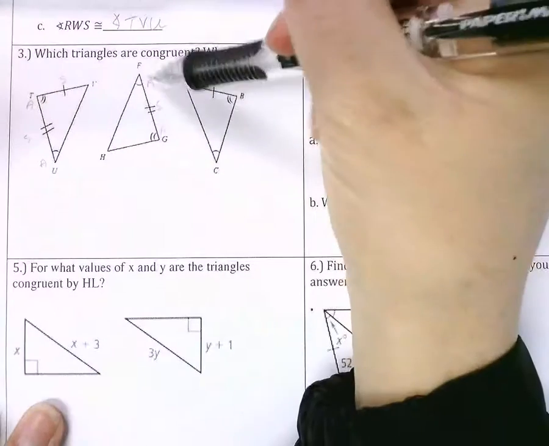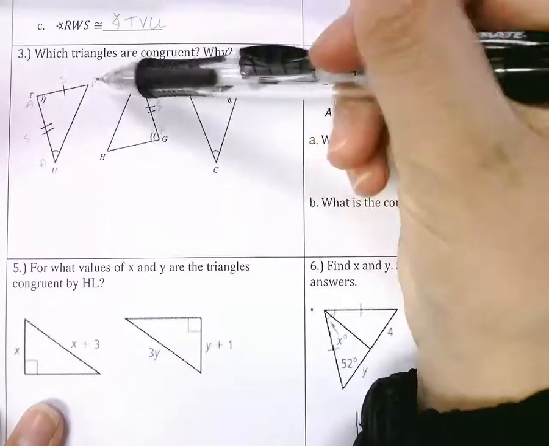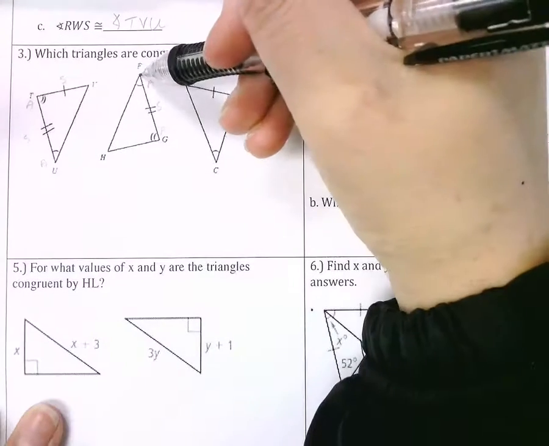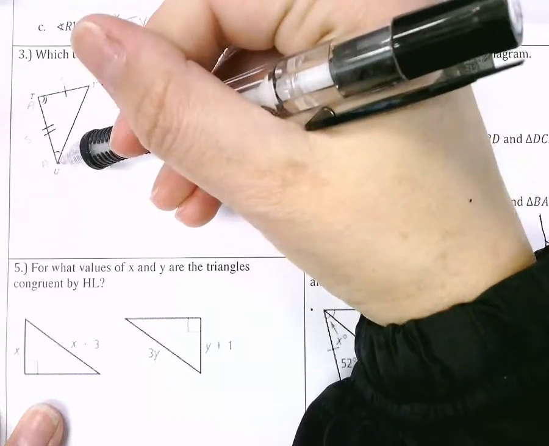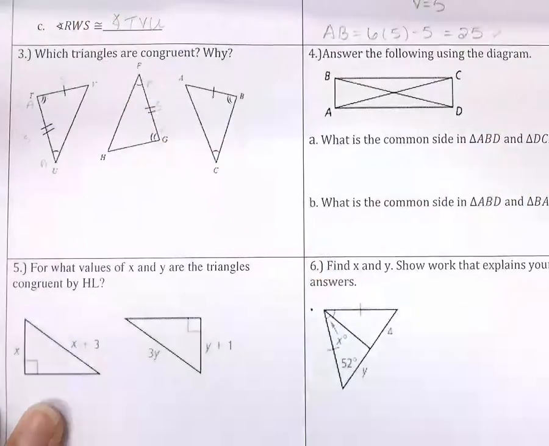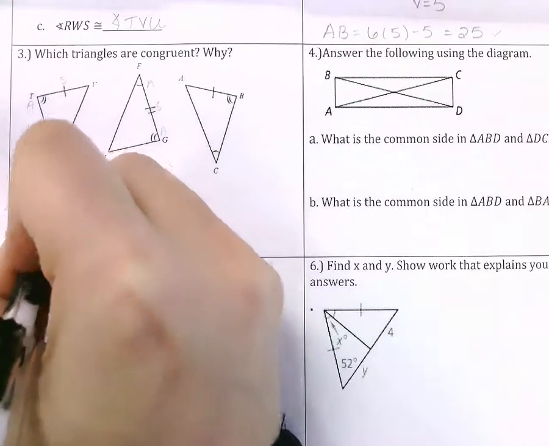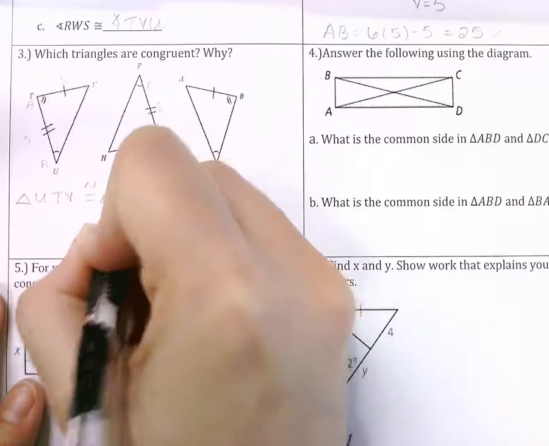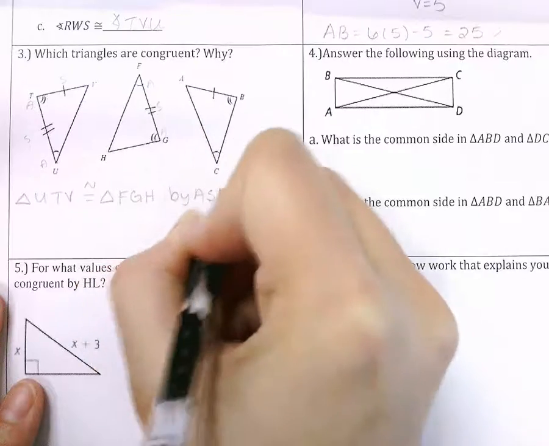Now, is this triangle's angle, side, angle the same as one of this one's angle, side, angles? It could, indeed. Yes, it is. So if you look at this angle, this side, and this angle, that is going to correspond with this angle, this side, and this angle. So we can say that triangle UTV is congruent to triangle FGH by angle, side, angle.